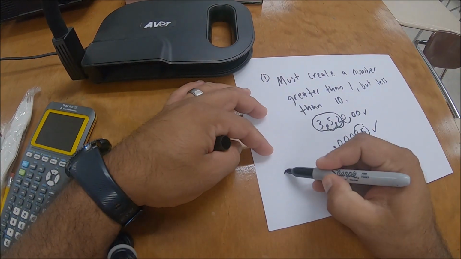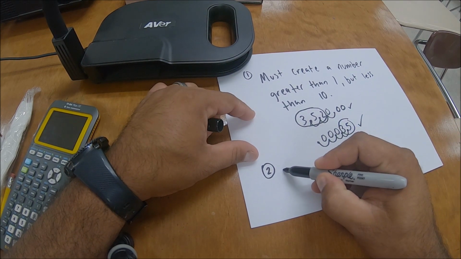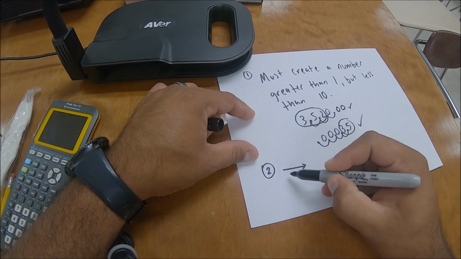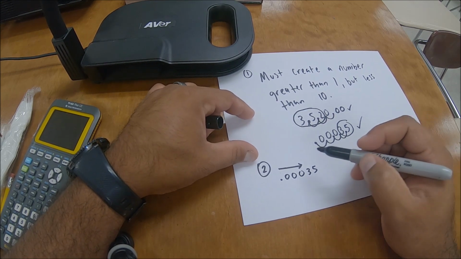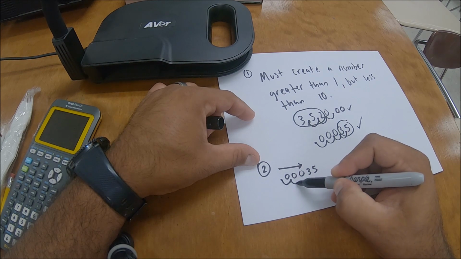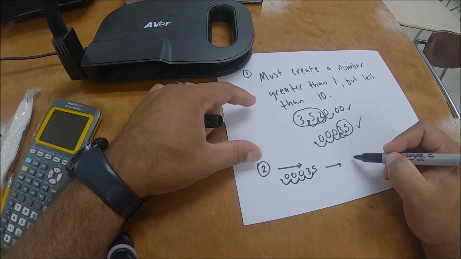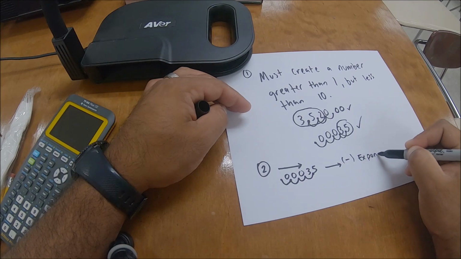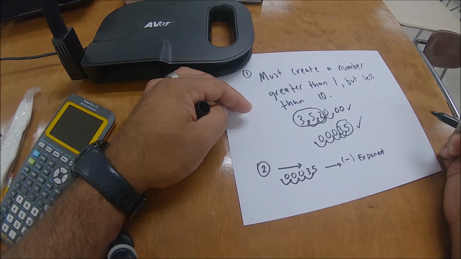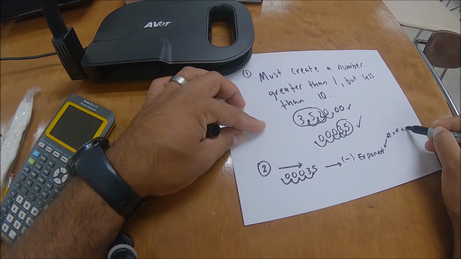All right, rule number two. Rule number two is, if I have to move my decimal to the right, in other words, if I'm starting with a very, very small number like 0.00035, and I have to move my decimal to the right in order to create a number that is between 1 and 10, okay? Well, this tells me that I'm going to end up with a negative exponent, okay? Now, the negative exponent just so happens to be the number of times that I move my decimal.